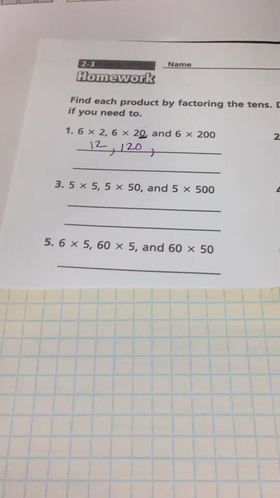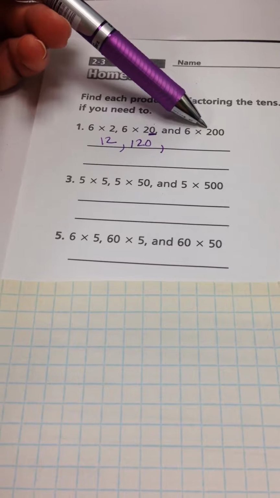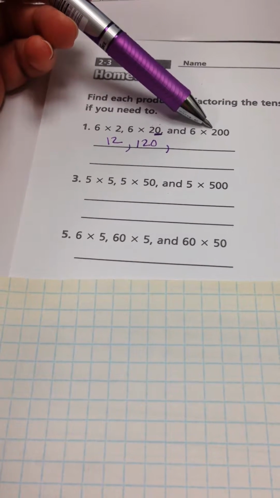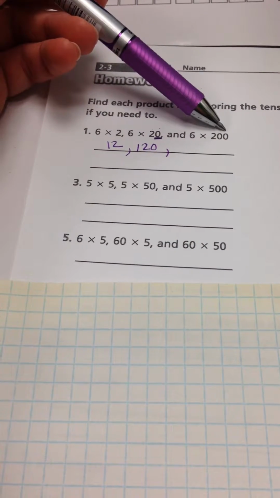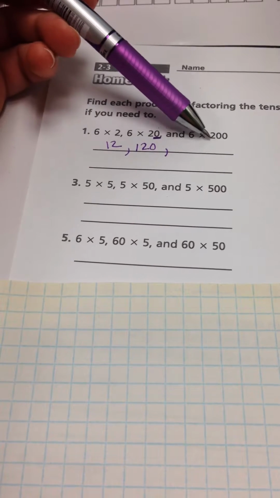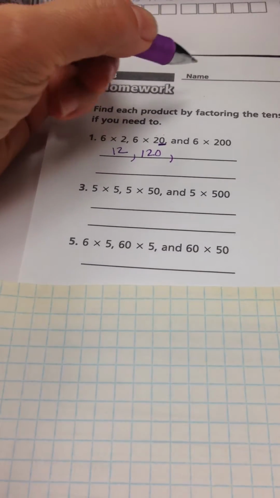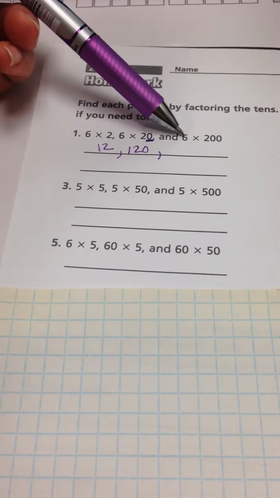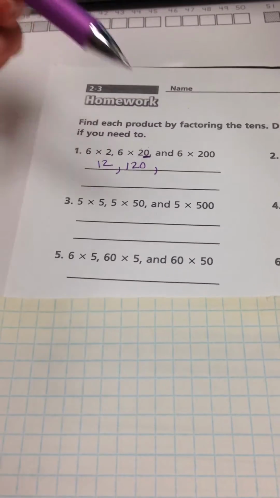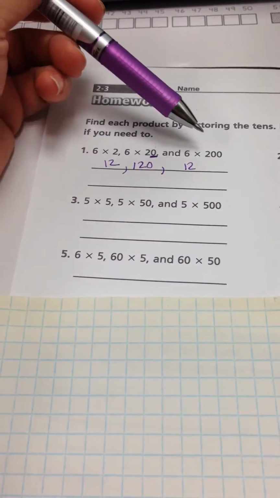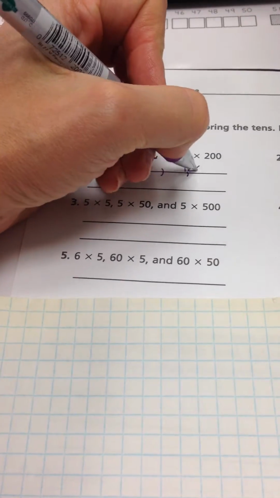Well, now our next problem says 6 times 200. How many hundreds do we have in 200? Charlotte? We have 2 zeros. Yes, 2 zeros, that means we're in the hundreds place here. We have 2 hundreds. So we're going to use our knowledge of 1 digit by 1 digit multiplication. 6 times 2 is what? Again, Trey? 12. But we know that we have 12 hundreds now. So 12 hundreds is actually 1,200.